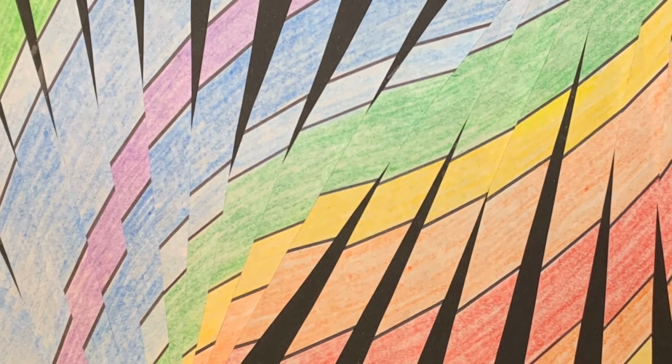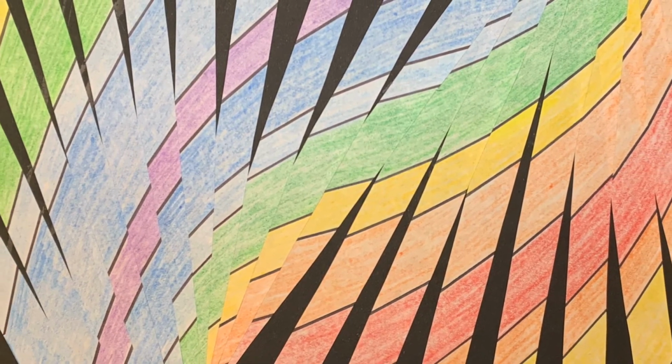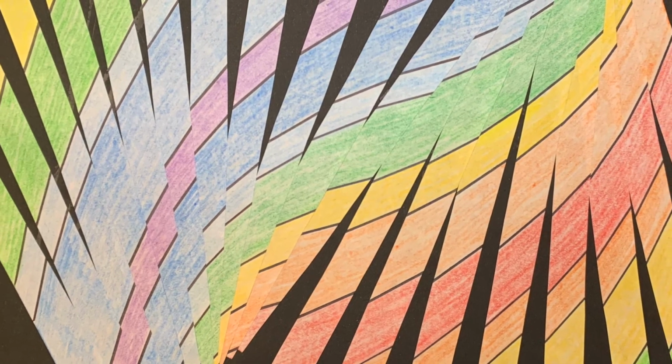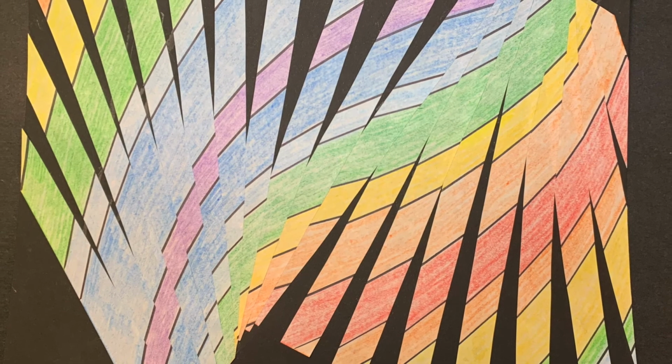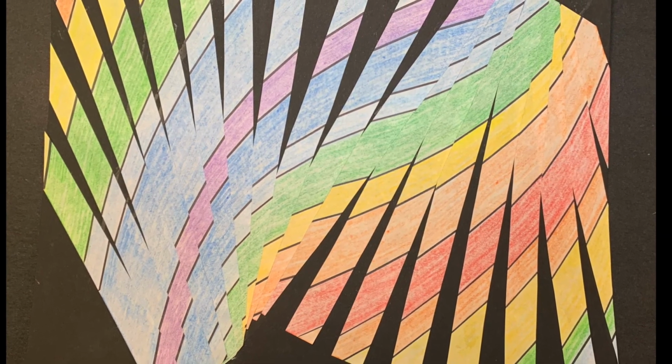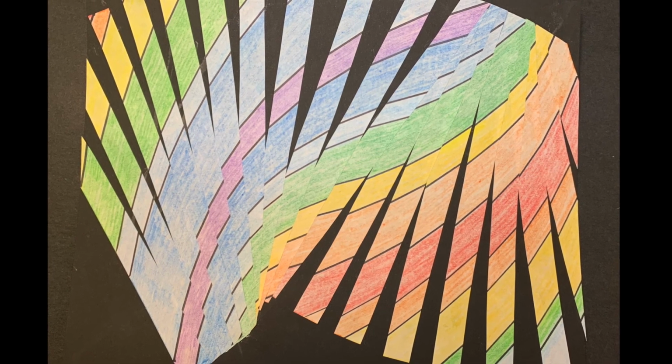Isn't it amazing how we were able to change the rhythm and movement of the diagonal lines by cutting them and turning the strips of paper? We were able to trick the eye and bend the diagonal sections to create a curved and twisted image of lines. I hope you had fun with this lesson.